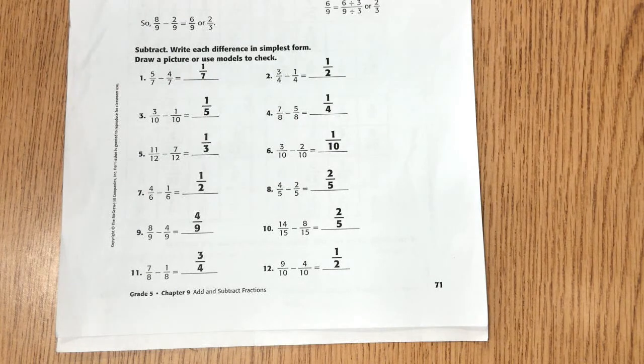Page 71, 1/7, 1/2, 1/5, 1/4, 1/3, 1/10, 1/12, 1/2, 2/5, 4/9, 2/5, 3/4, 1/2.